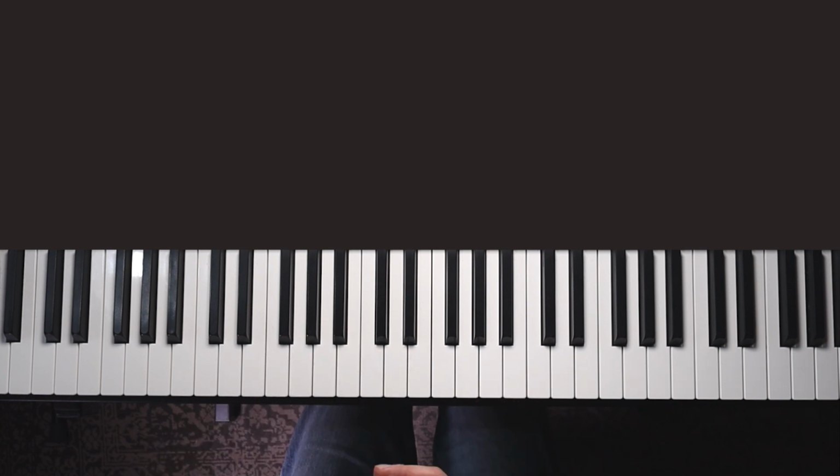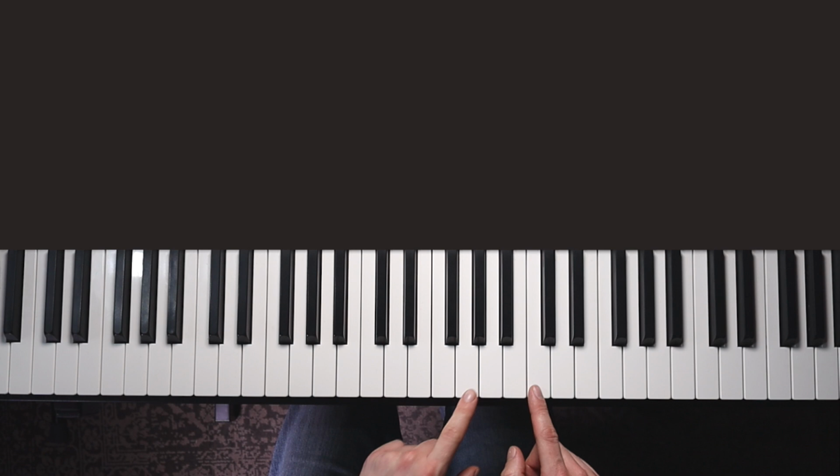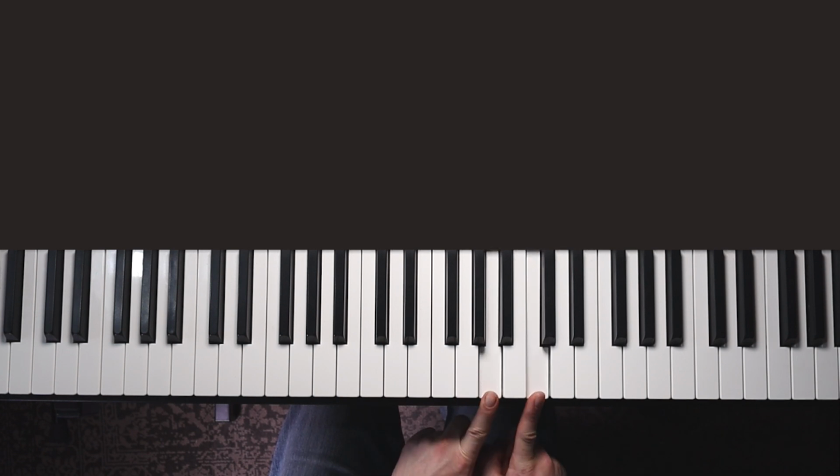So I'm just going to play 2 notes together, and you have a few seconds just to think about which interval it is, minor third or major third. Okay, so what's this? That is a major third, 2 whole steps. That is a minor third, 1.5 whole steps.